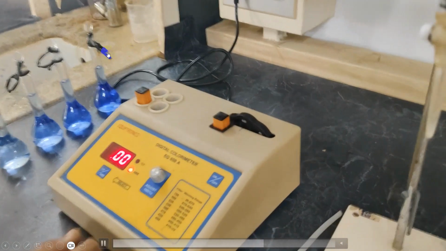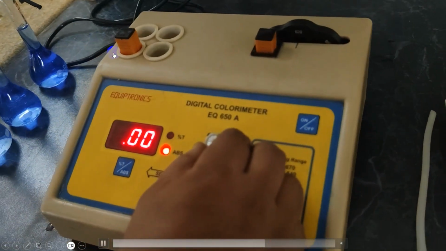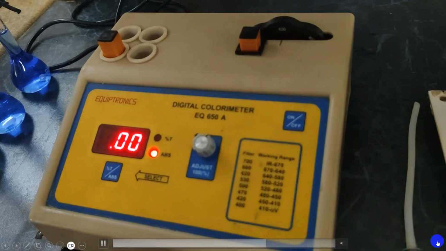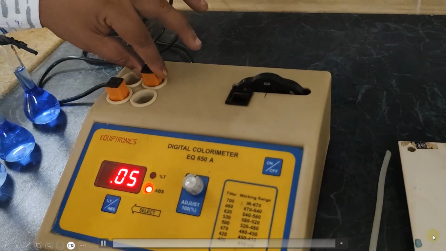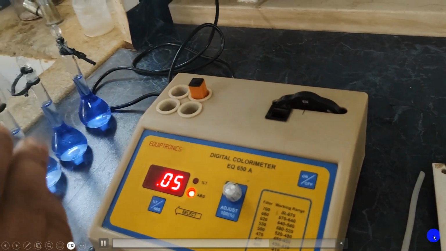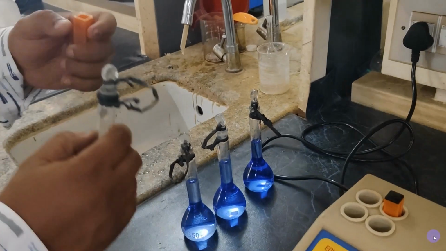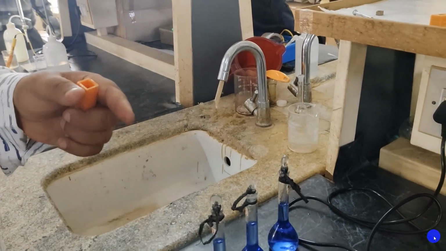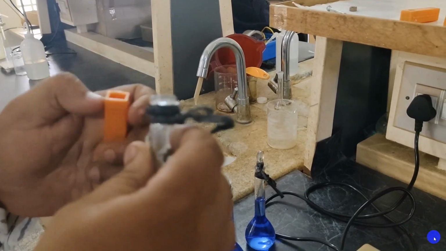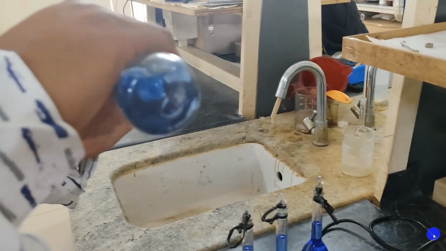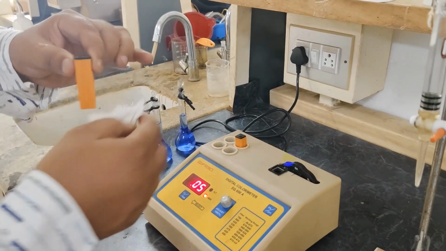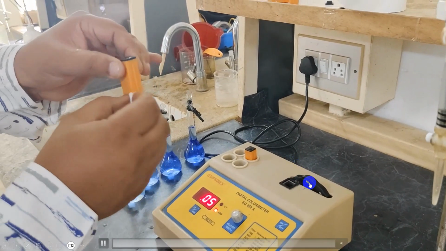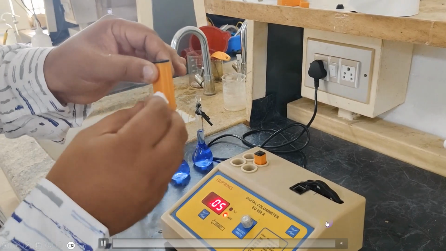Ensure the 0 absorbance. So it's already 0. If not, set the instrument to 0. Now place it back in the cuvette holder and then fill the other cuvette with the various samples. Place the solution, wipe the cuvette thoroughly and place the solution in the sample holder.